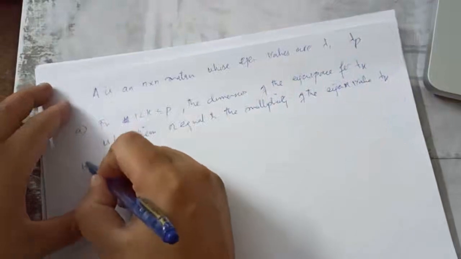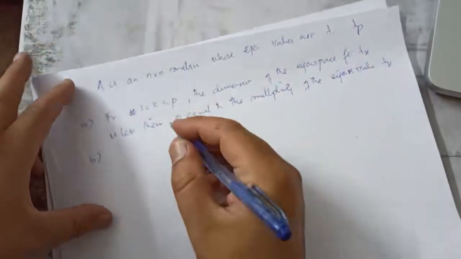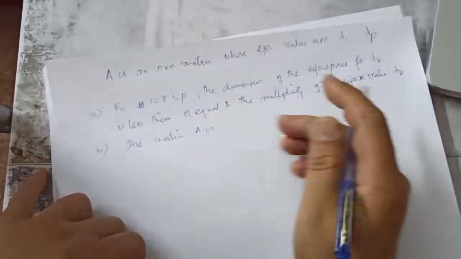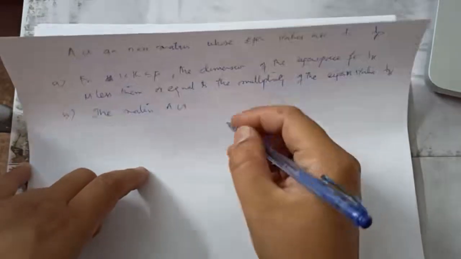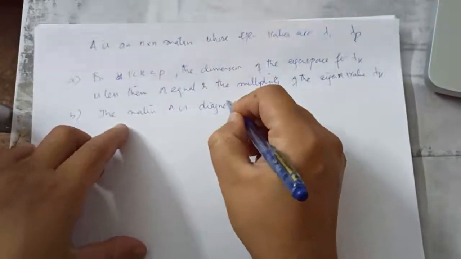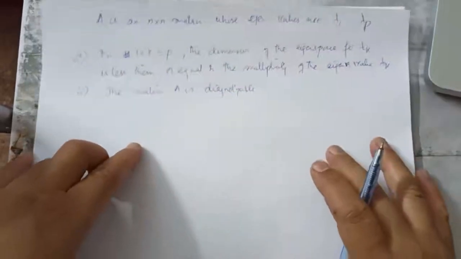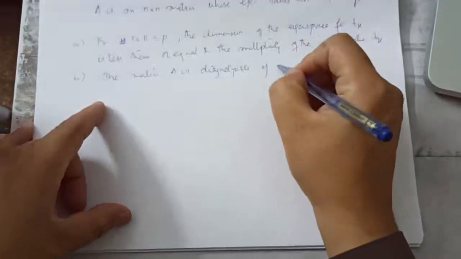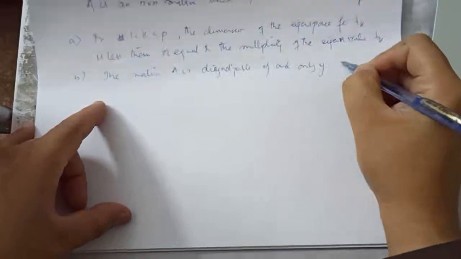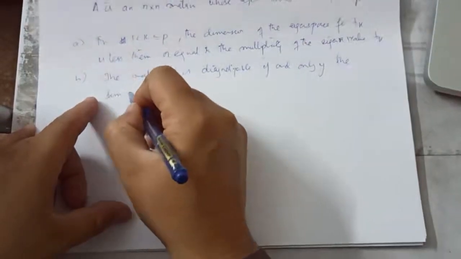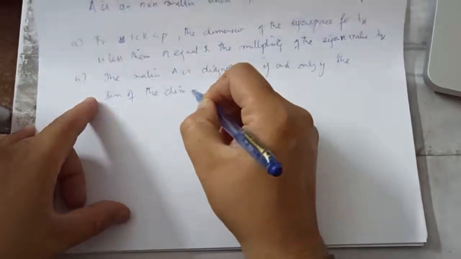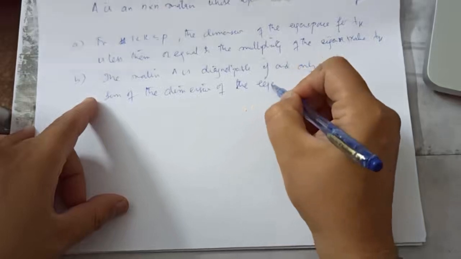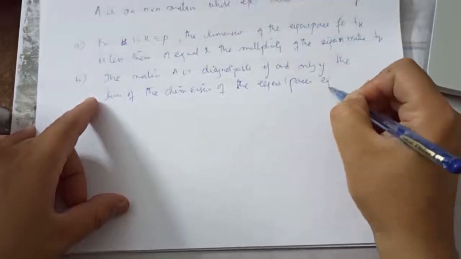Now the second part: the matrix A is diagonalizable if and only if the sum of the dimensions of the eigenspaces is equal to n.